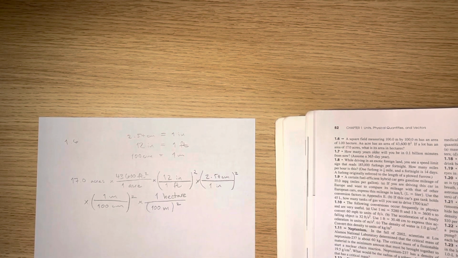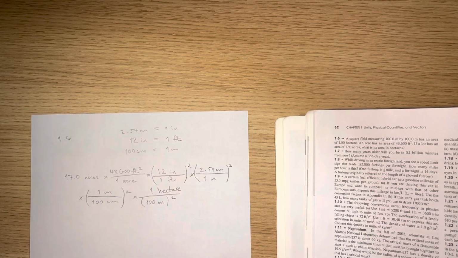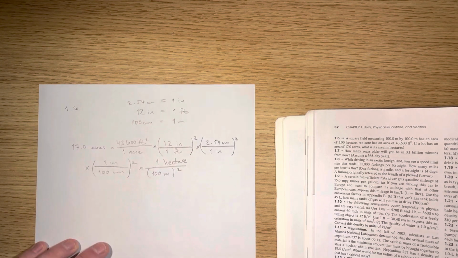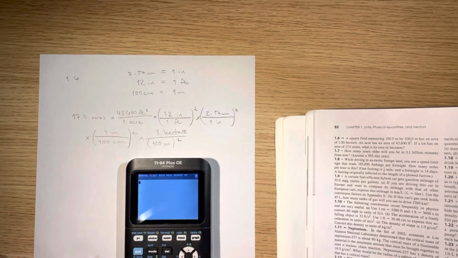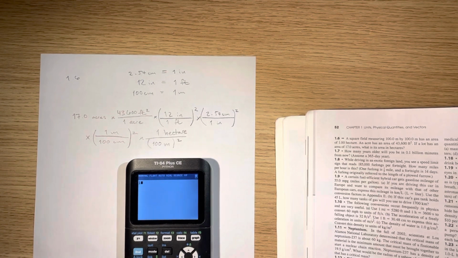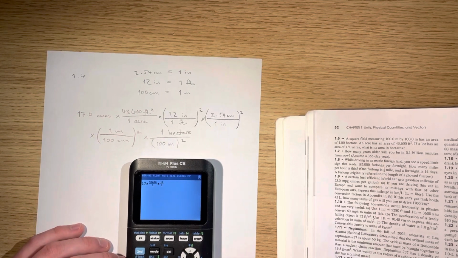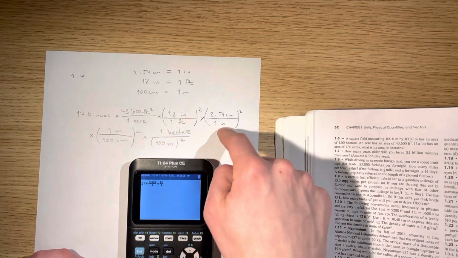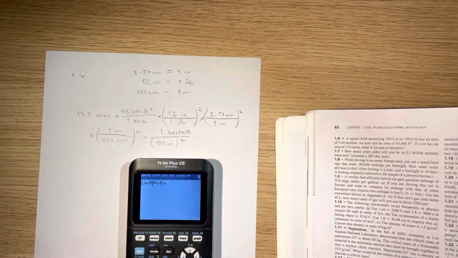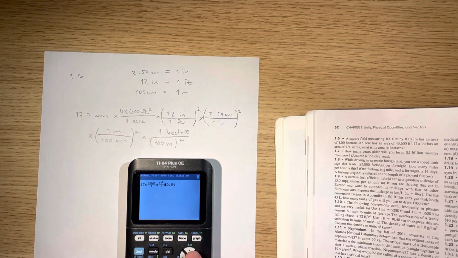All right, so now we have all of this. We'll just go ahead and put this into the calculator, and that should give us how many hectares are in this singular acre. I'm kind of just putting it in here. I'm not sure if you guys can really see that. But yeah, when it's divided by 1, you can kind of just leave that out. And let's not forget to square our stuff.